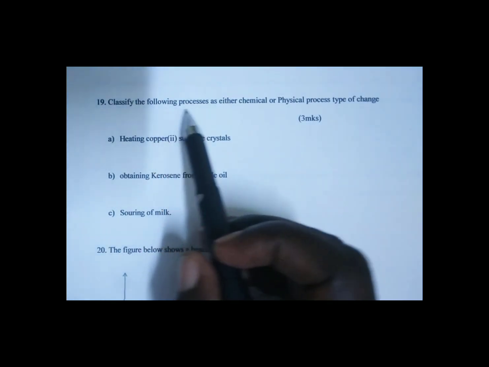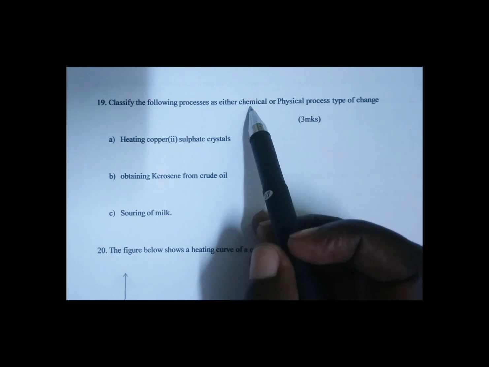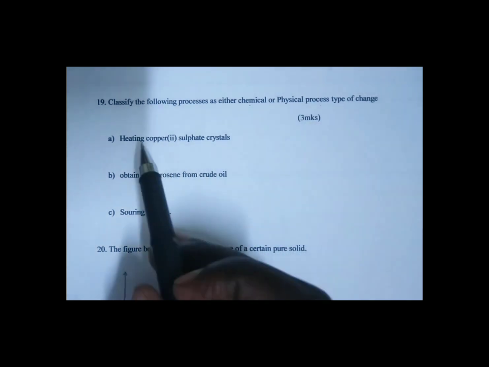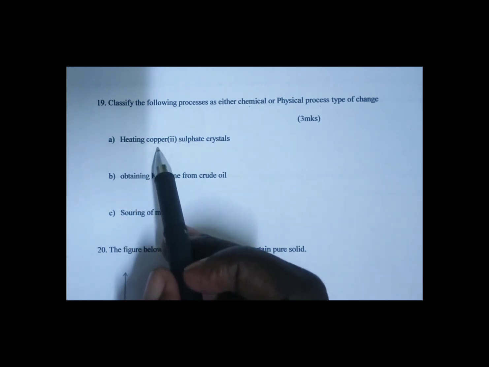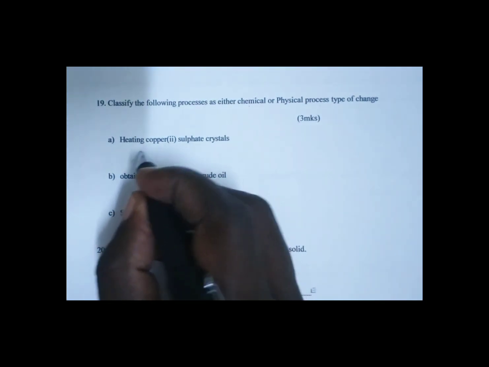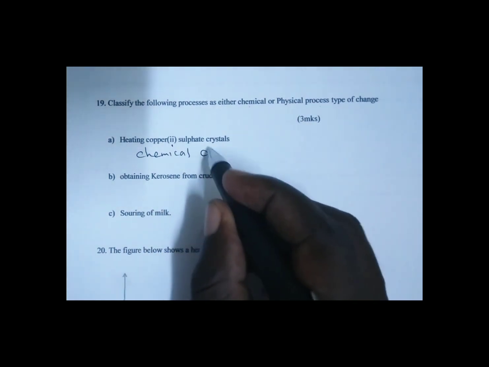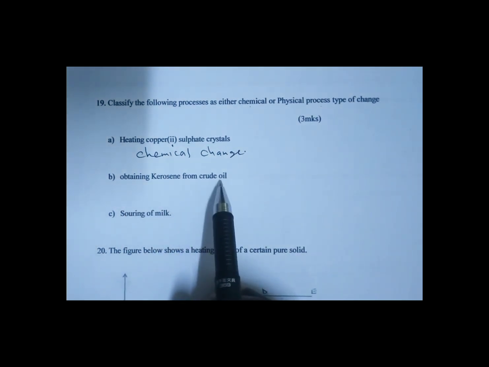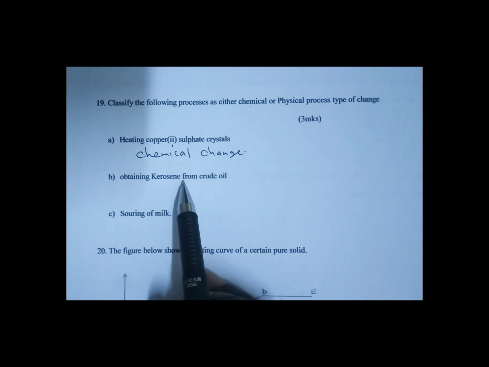We go to question number 19. Classify the following processes as either chemical or physical processes. Type of change. We have heating of copper 2 sulfate. When you heat copper 2 sulfate crystals, we have a type of change which can be described as chemical change. Obtaining kerosene from crude oil, we use fractional distillation, and this is a physical change.